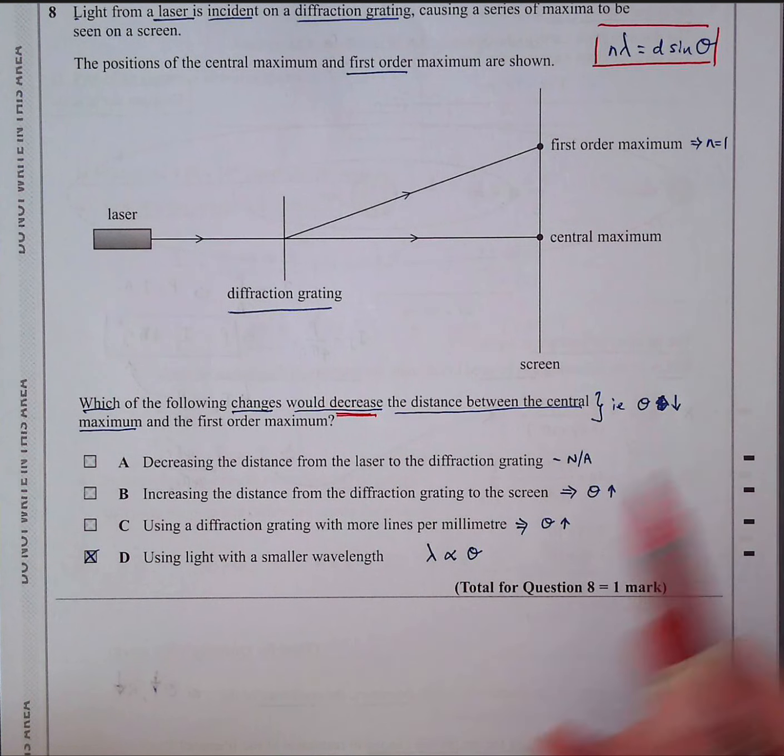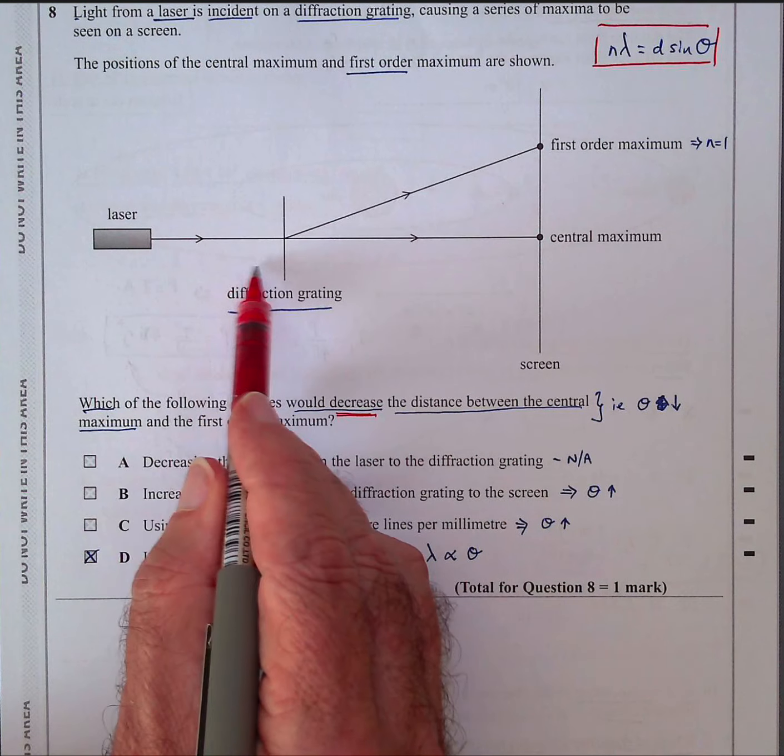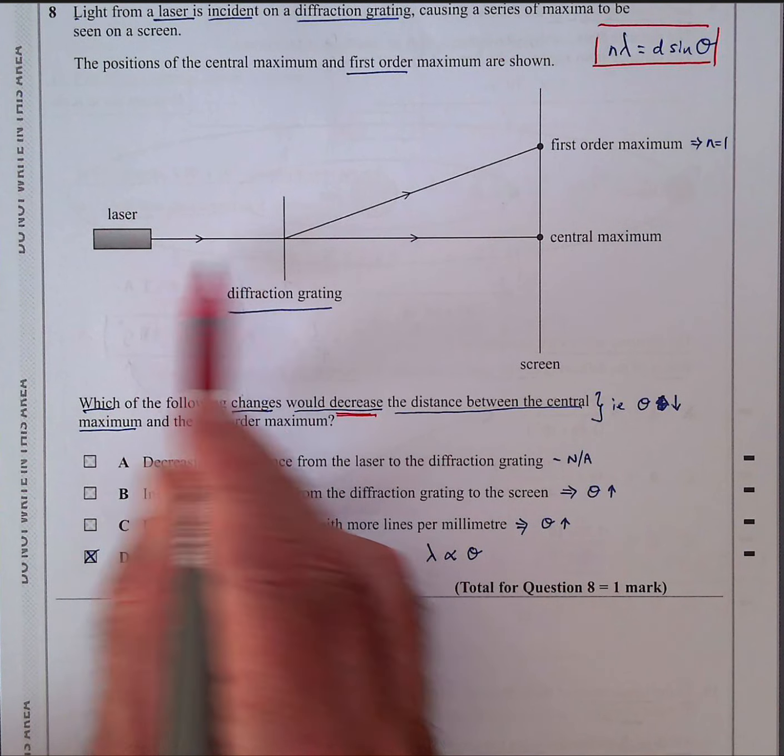So for theta to decrease, if you increase the distance from the laser to the diffraction grating, it makes no difference. This is just a red herring.